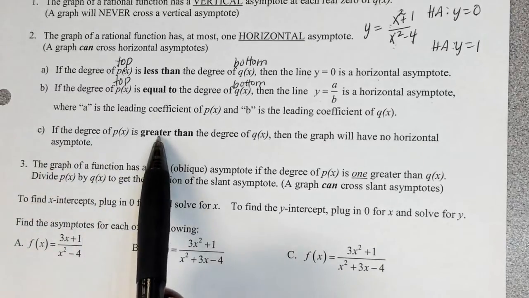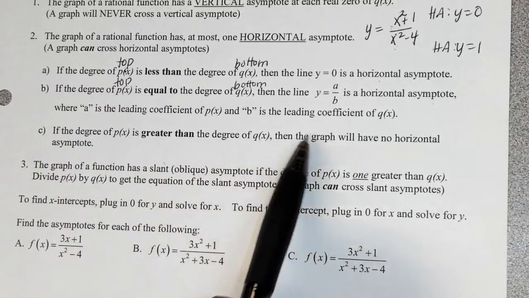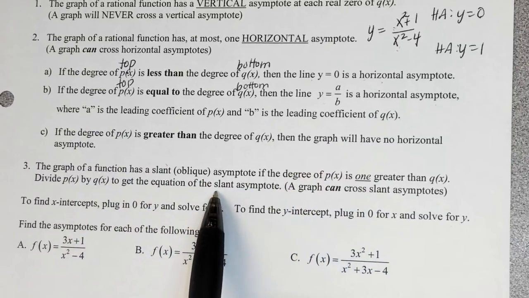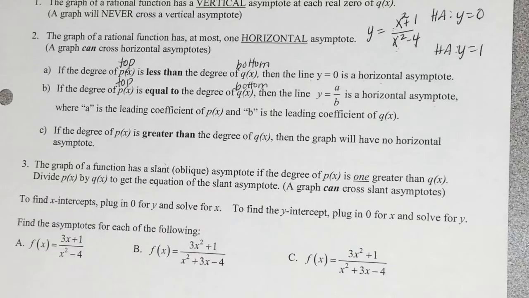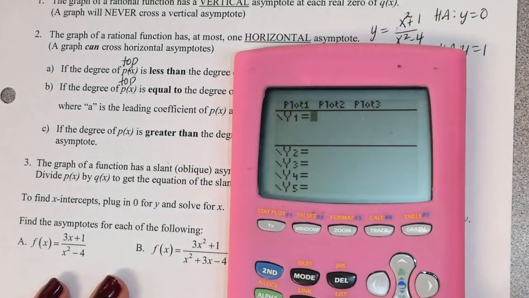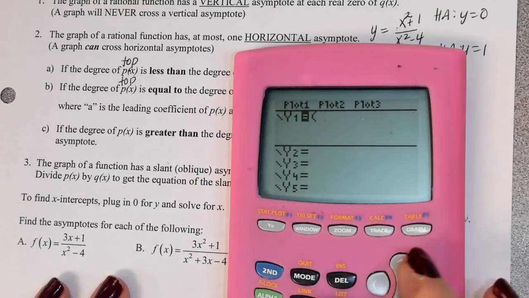If the degree of p of x is greater than the degree of q of x, then we have no horizontal asymptote, and we're going to have a slant asymptote. Slant asymptotes are kind of weird looking. Let me show you where we would have a slant asymptote. When the power on the top is greater, whoopsie, didn't put that in right.